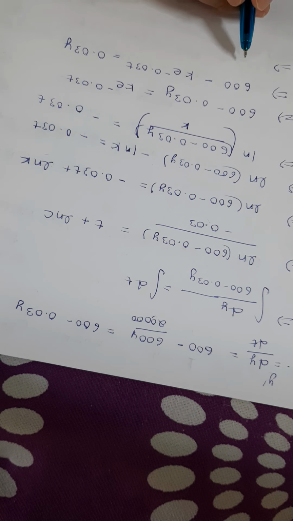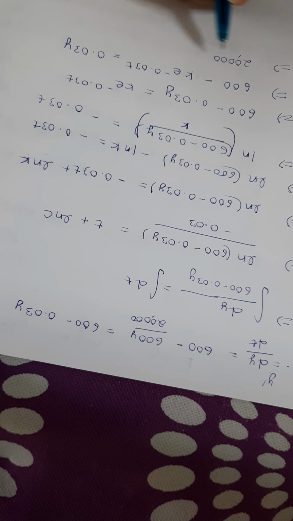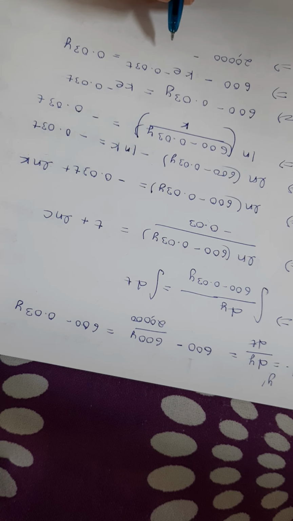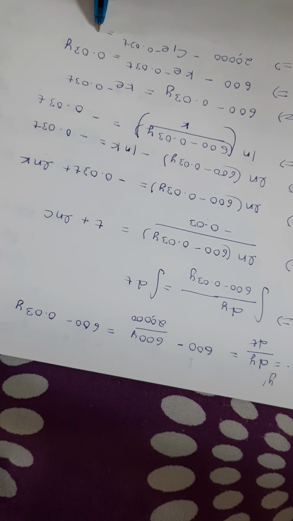So 600 by 0.03 would become 20,000. And then k by 0.03 is just some other constant. Let's just call it c1. And c1 e power minus 0.03t is equal to y.